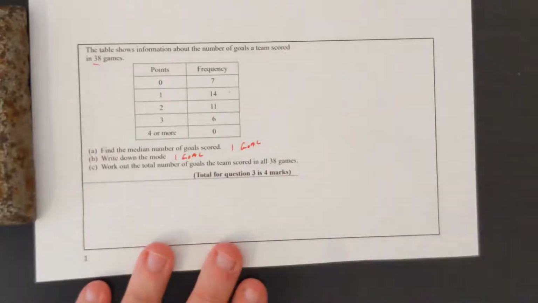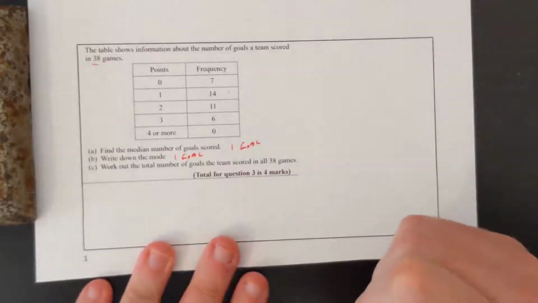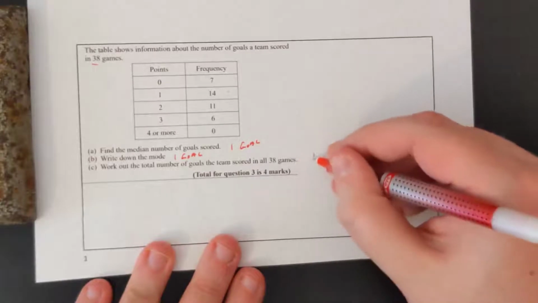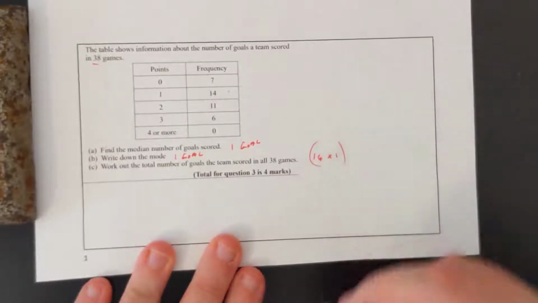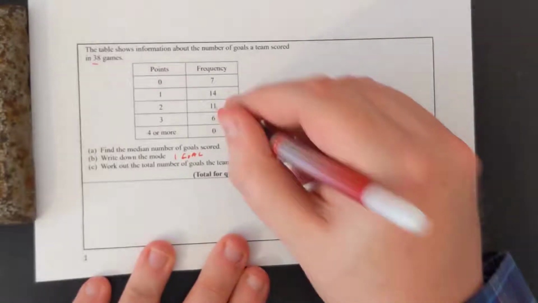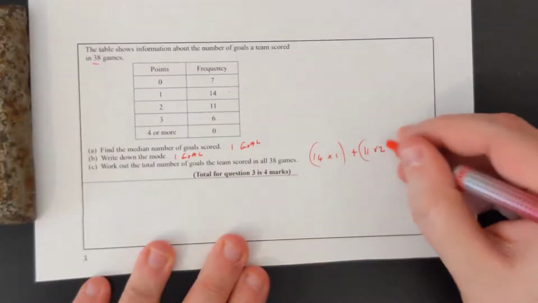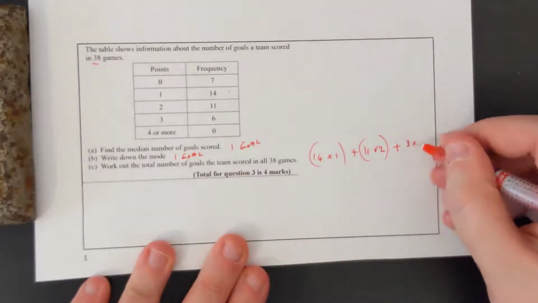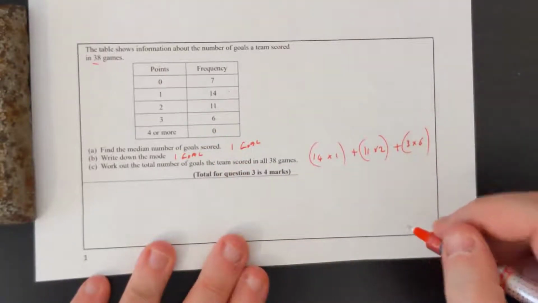Work out the total number of goals the team scored in all 38 games. Well, in 7 games they scored 0 points. That's 0 goals in total. In 14 games they scored 1 point. That's 14 goals in total. In 11 games they scored 2 points. That's 22 goals in total. And in 6 games they scored 3 points. That is 18 goals in total.